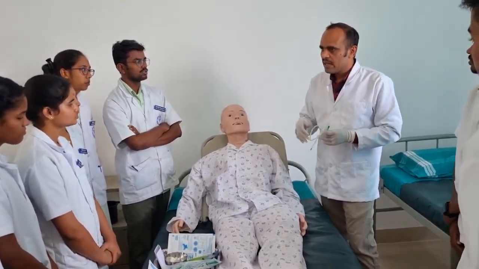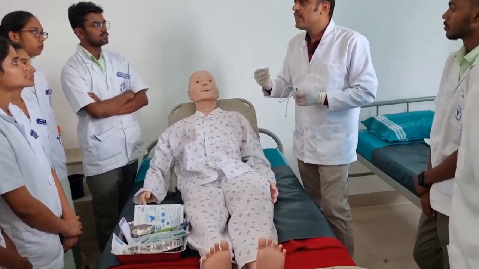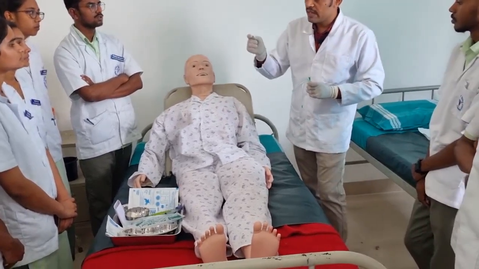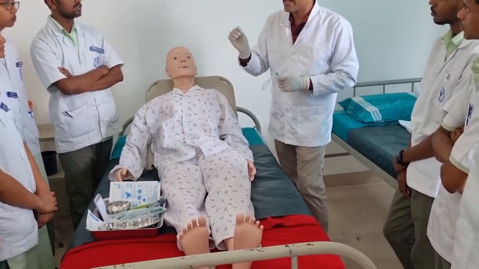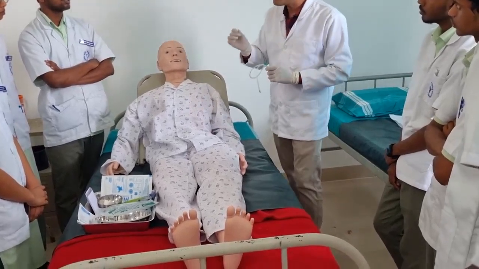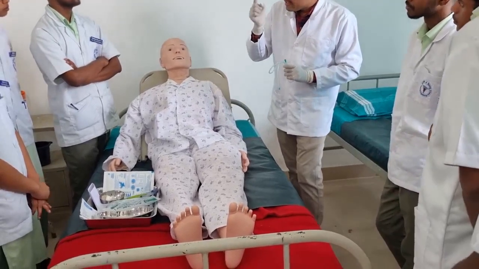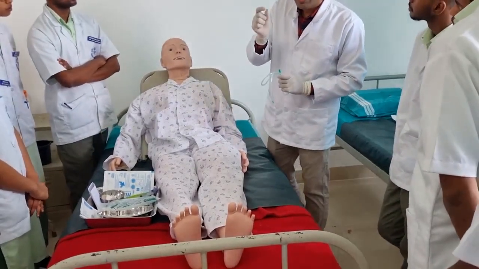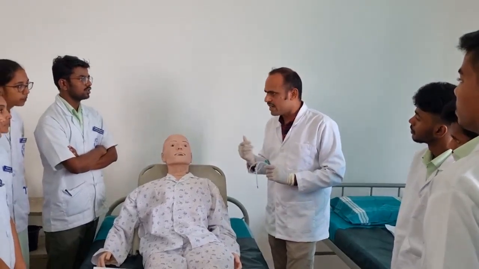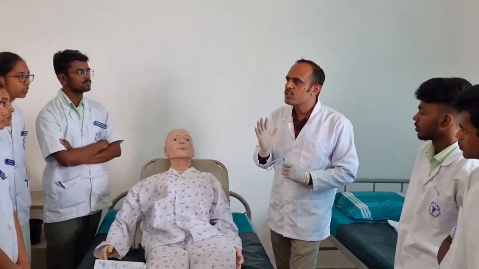Okay, each of the NG tubes will have a different color. For example, 14 French carries a green color, and orange means it is 16 French. Usually green color we will use for children, and orange color we will use for adults. Okay, that is the information regarding the NG tube.